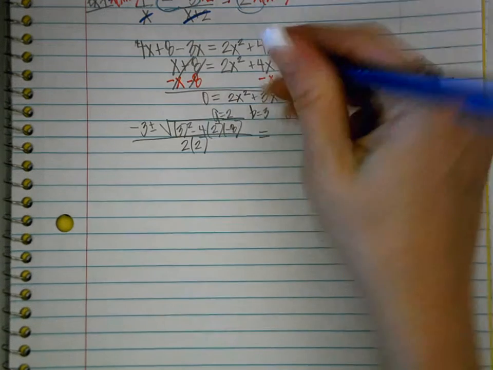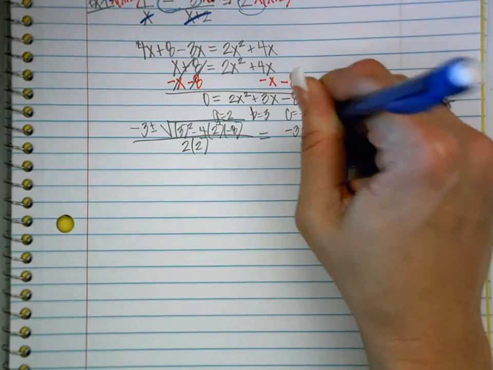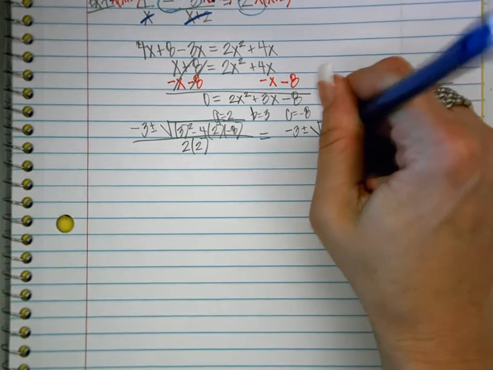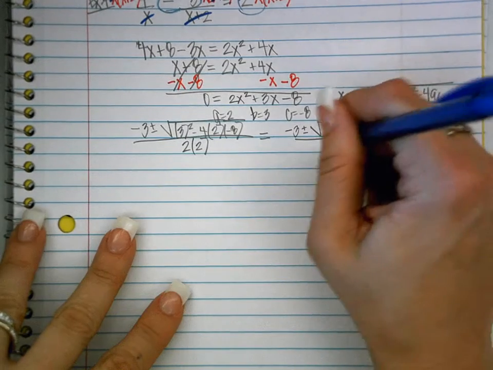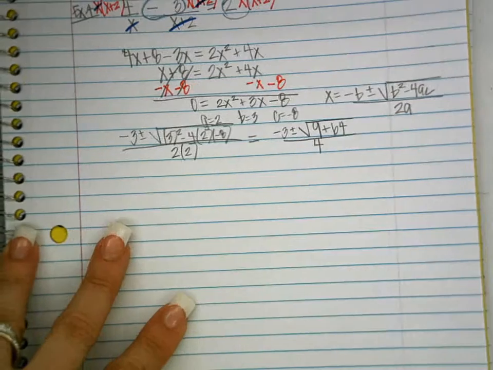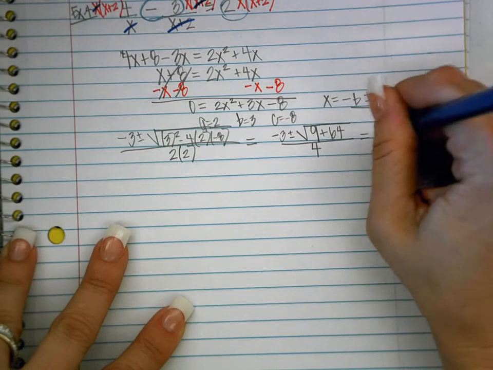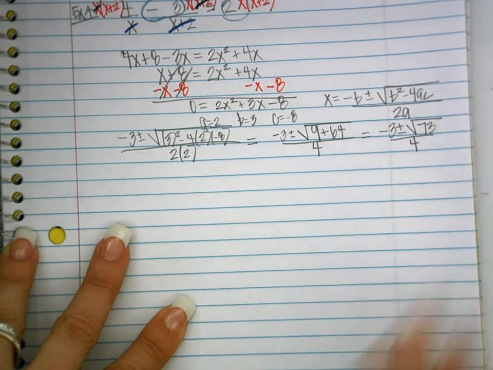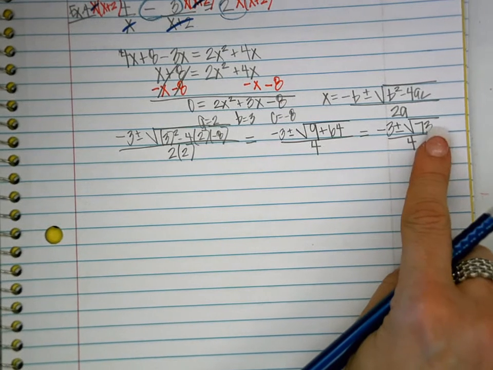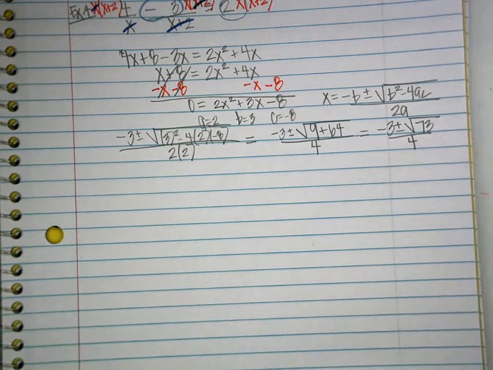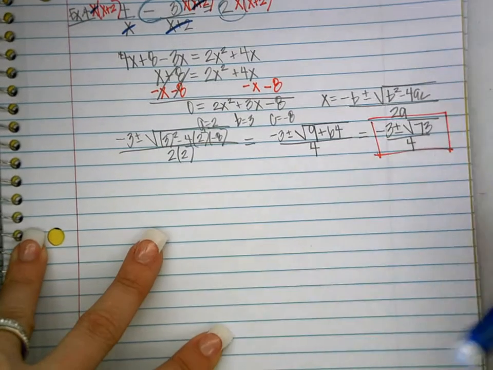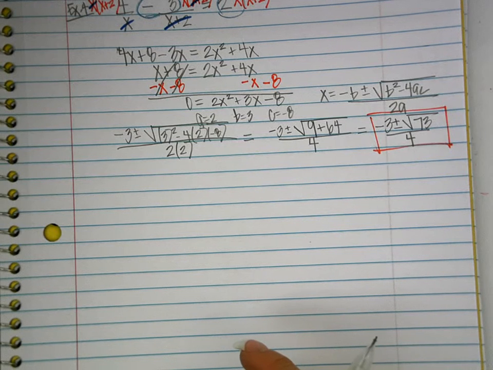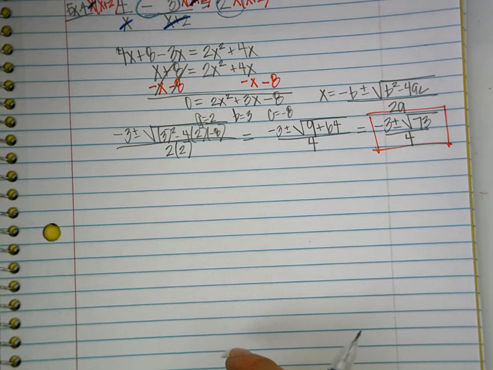Then simplify it. It gives you negative 3 plus or minus root 3 squared is 9. Negative 4 times 2 times another negative 8 gives you plus 64 over 4. This one reduces to be negative 3 plus or minus root 73 over 4. If you can break anything out of there, you should. This one does not reduce, so you can leave your answer just like that. Nothing will break out of that one. Questions on how I did that?